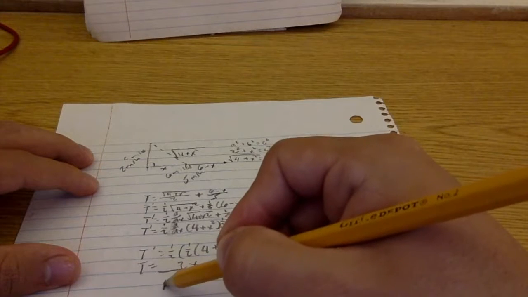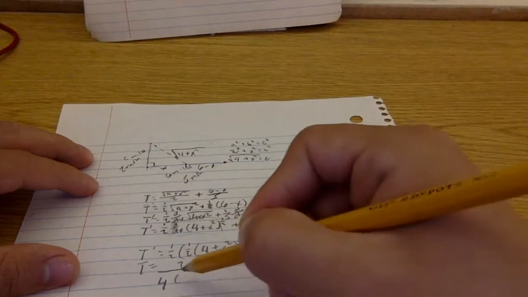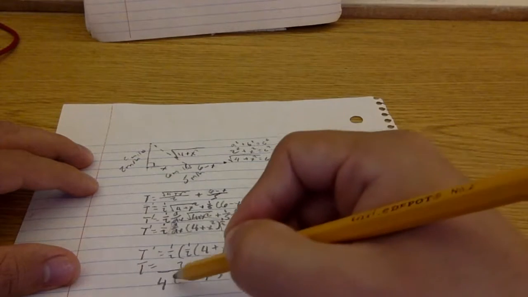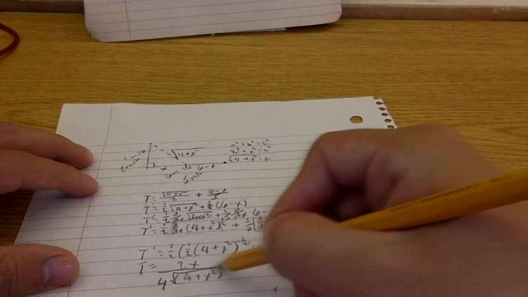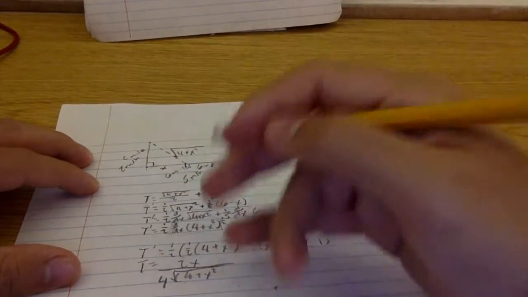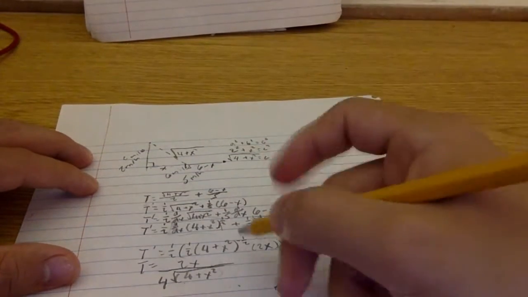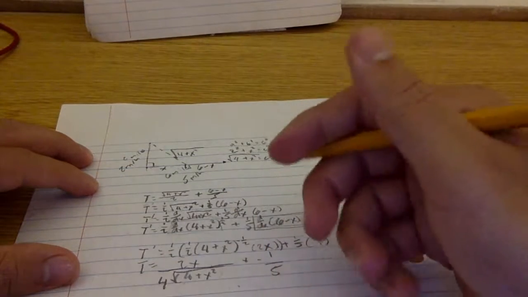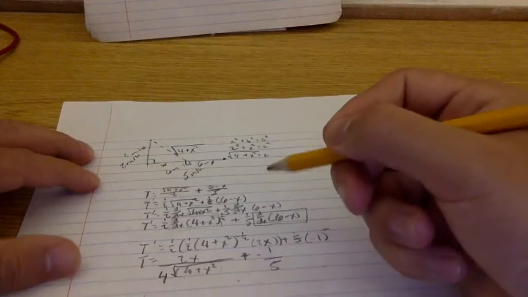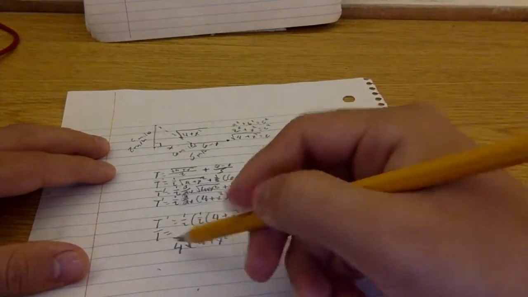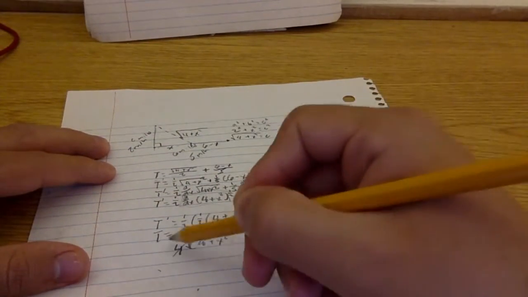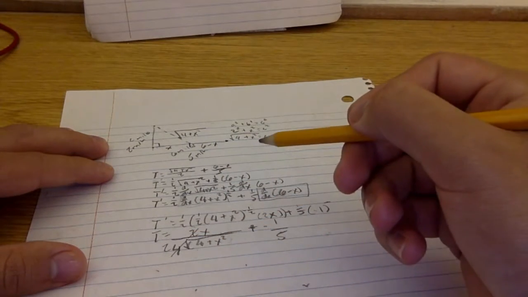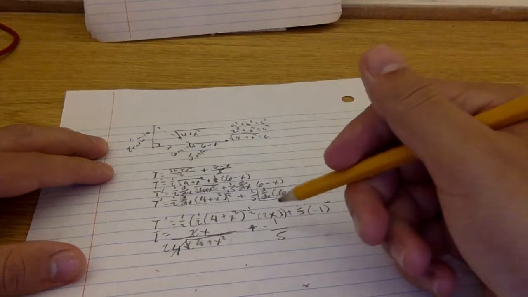So now we'll get 4 times the square root of 4 plus x squared, plus negative 1 over 5. Actually this cancels out, so we just get x over 2 times the square root of 4 plus x squared plus negative 1 over 5.